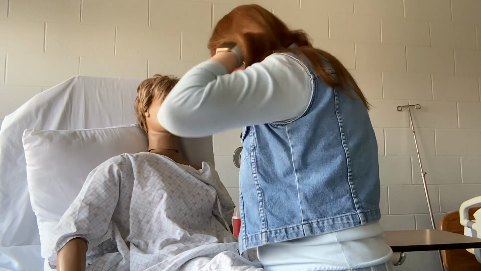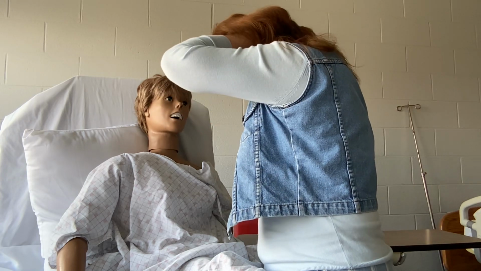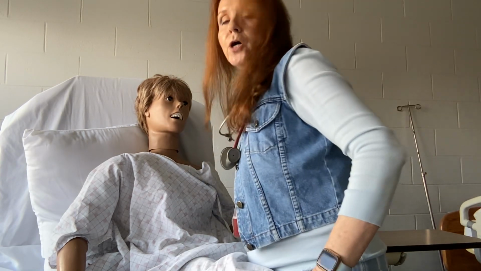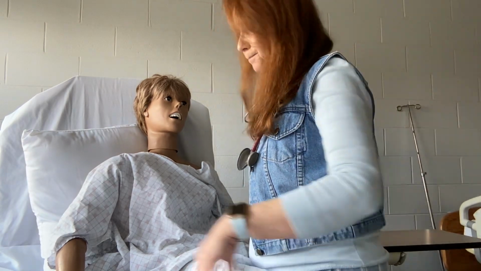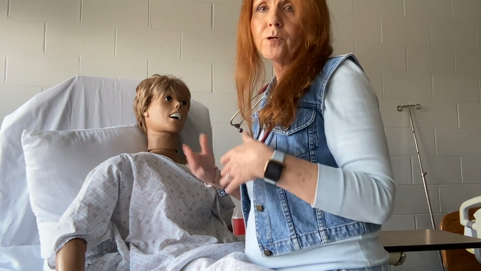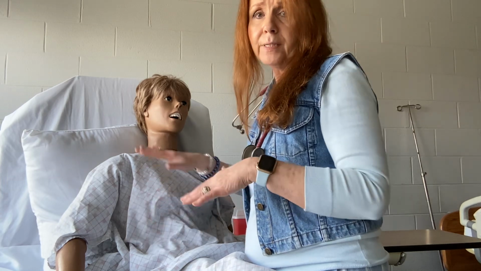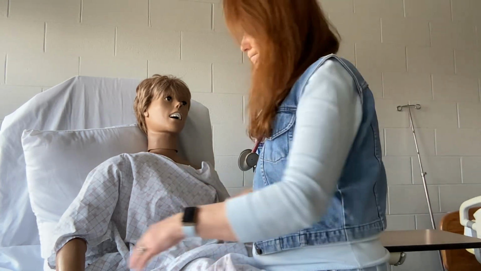Okay. So now we are going to move on to her extremities. So let's do her upper extremities. If you want to at this time, you can have them sit down and do abdomen and then both extremities. However you choose to do it from here is fine.